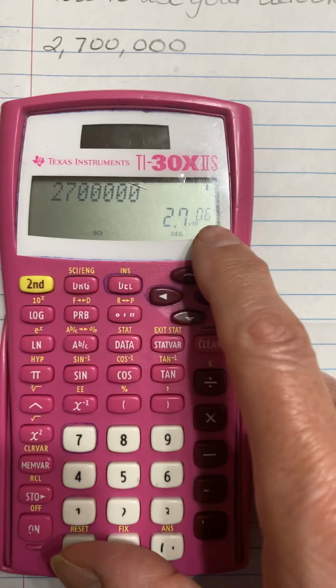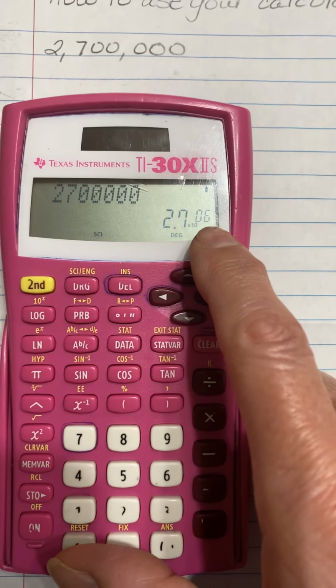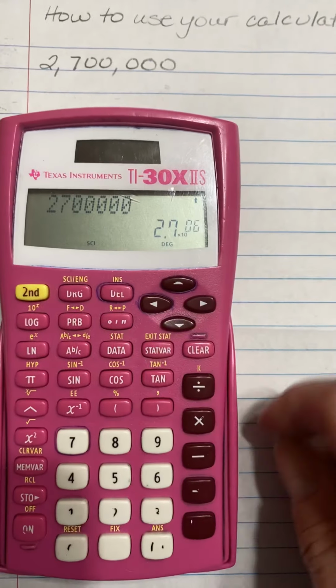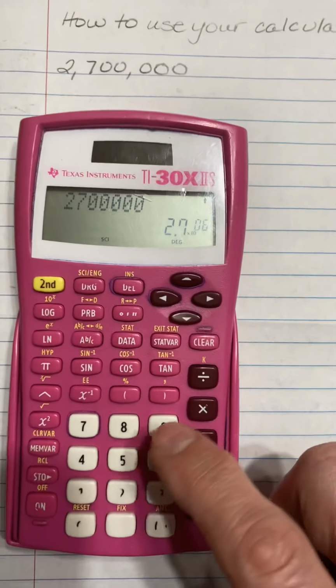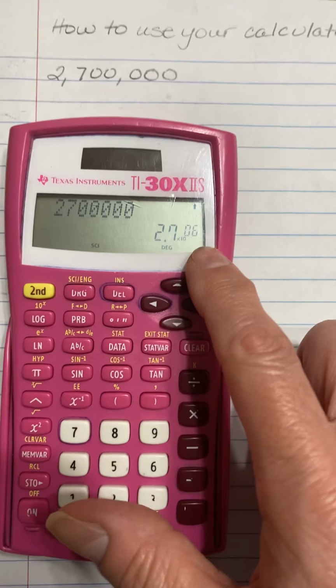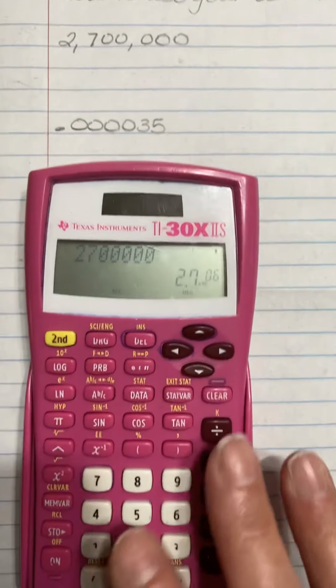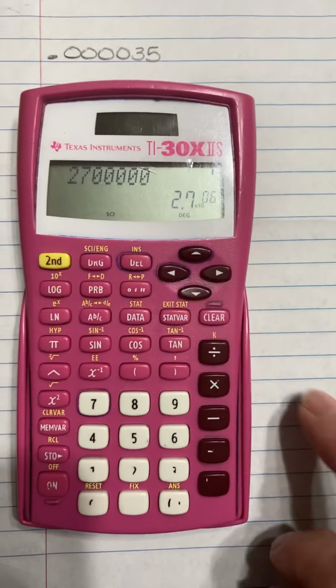Now the calculator shows 06 because it leaves room for a 2-digit exponent. We only need the 6, so you don't write the 0. That's not how we write a single-digit number. All right, so 2.7 times 10 to the 6th power should be the same as what you have in the lesson with Mrs. Rayfield.